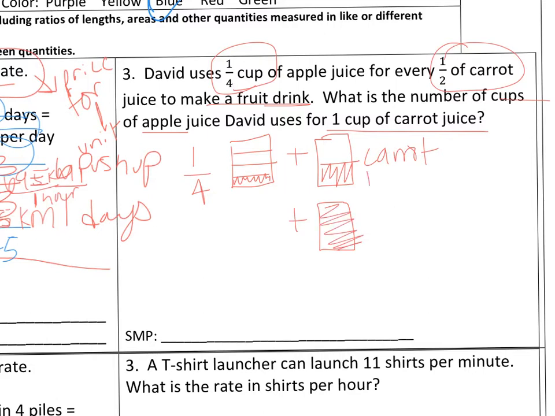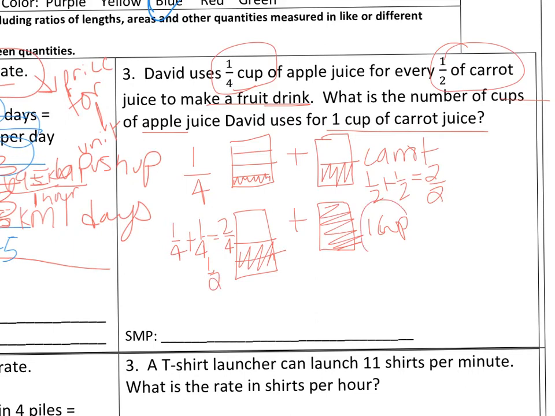I add 1/2 to 1/2. That is equivalent to 2 over 2, which is 1 whole, and that's our 1 cup. And that was our goal. But if I double the amount of apple juice that I have, 1/4 plus 1/4, that equals 2/4, and when I reduce that, that is equivalent to 1/2. So for every 1 cup of carrot juice, I need half a cup of apple juice.